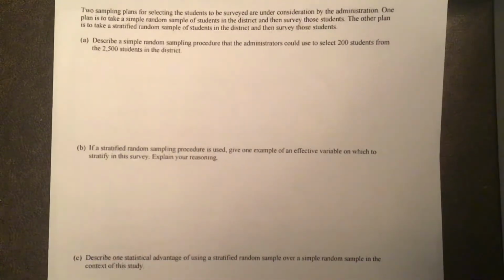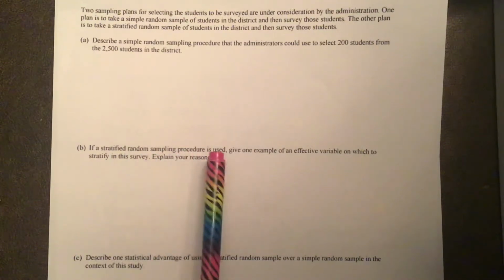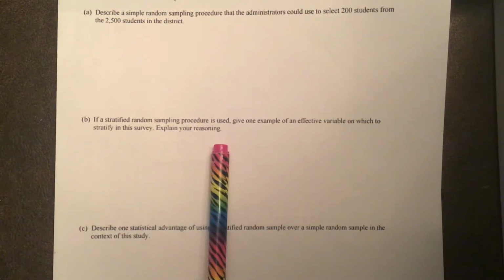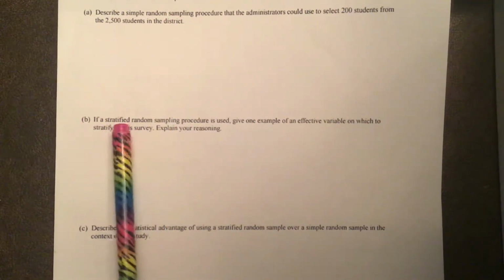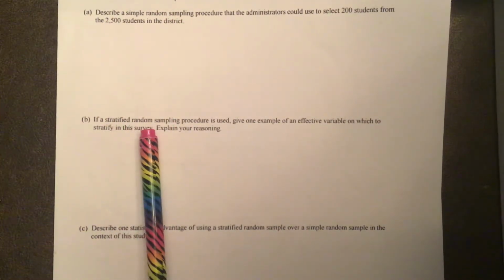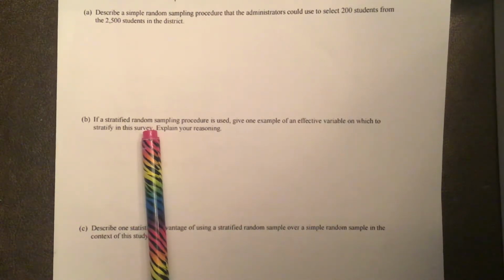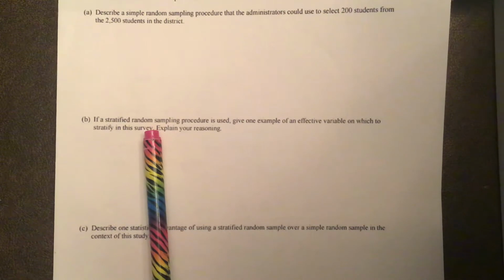So part B says, if a stratified random sampling procedure is used, give one example of an effective variable on which to stratify in the survey and explain your reasoning. So if you remember the difference between SRS and stratified, stratified is where you split up the people or the things into groups and then take an SRS from each group.